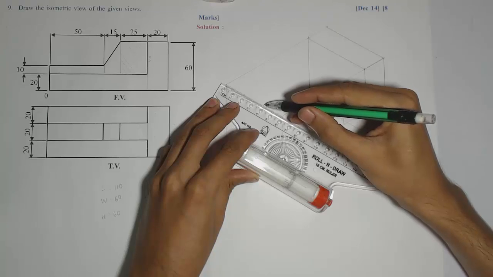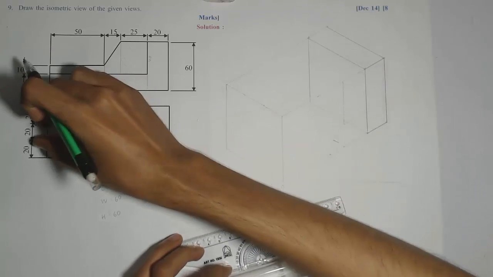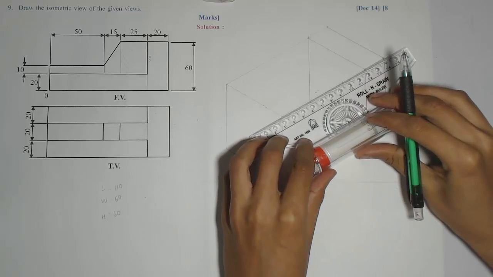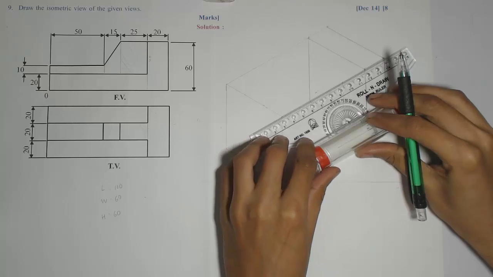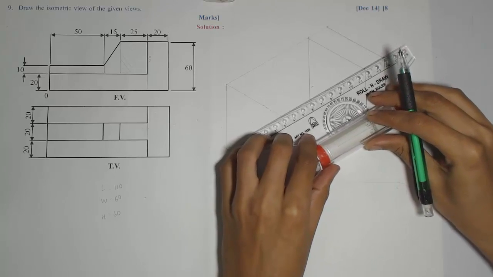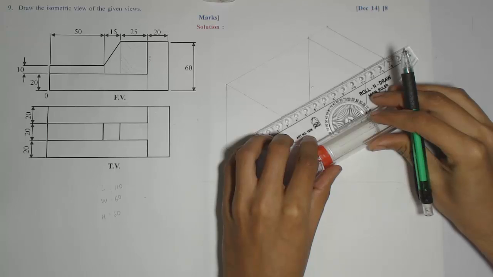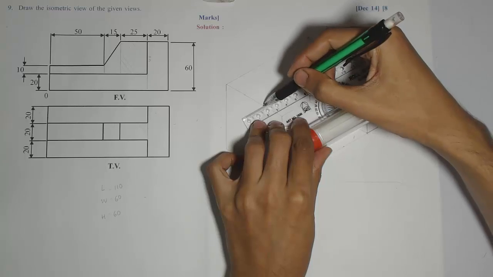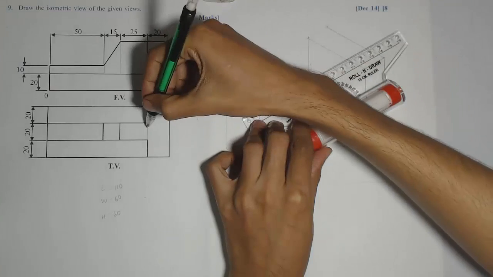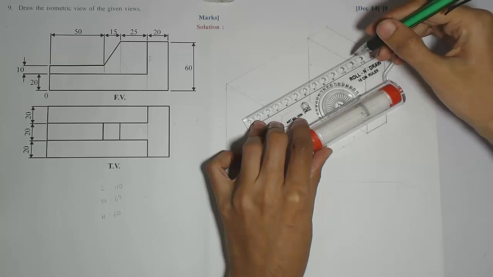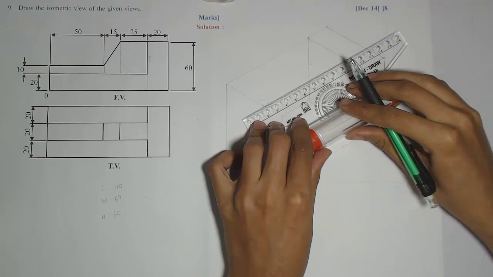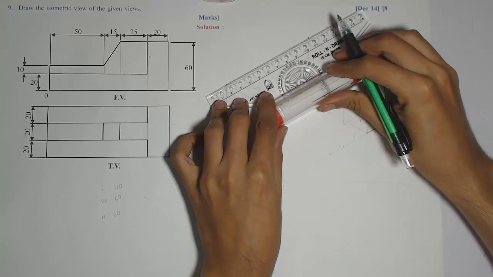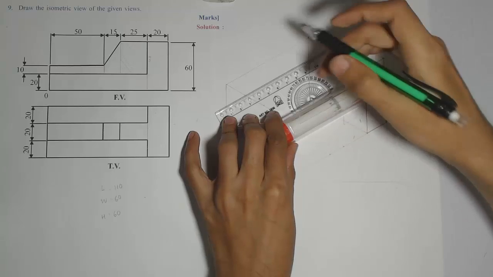First I am marking that width of 20, where I need to mark this shaded portion. We are not drawing the entire front view and entire top view and then projecting, because it will create confusion, because many projectors will be there. So first, this is starting from this previously drawn rectangle. It will start from here and it will be for the other 20 mm. I take this division.